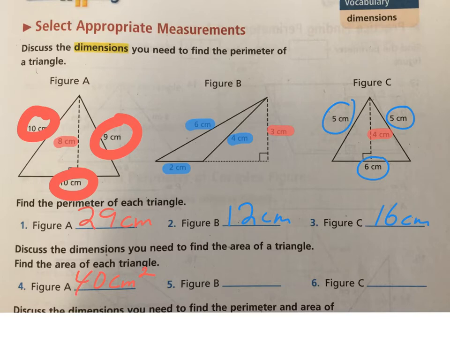and find the area for 5 and 6, figure B and C. Pause your video and do that.